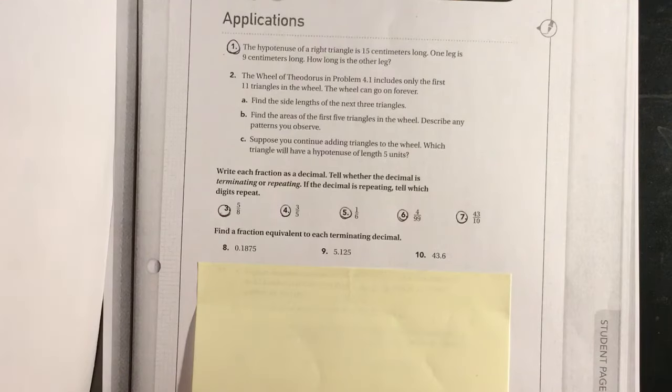Today we'll be reviewing some more of the Pythagorean theorem and its applications. So number 1 says, the hypotenuse of a right triangle is 15 centimeters long. One leg is 9 centimeters long. How long is the other leg?